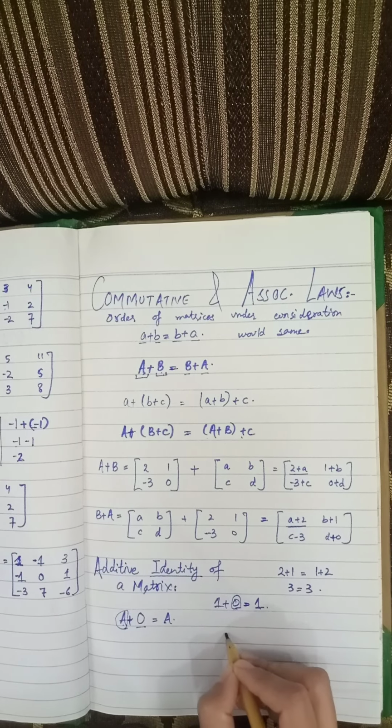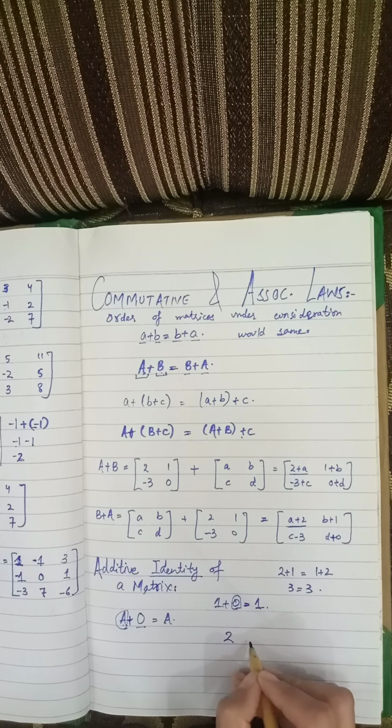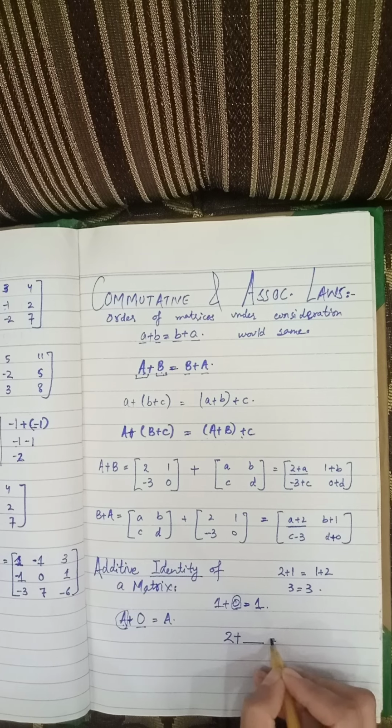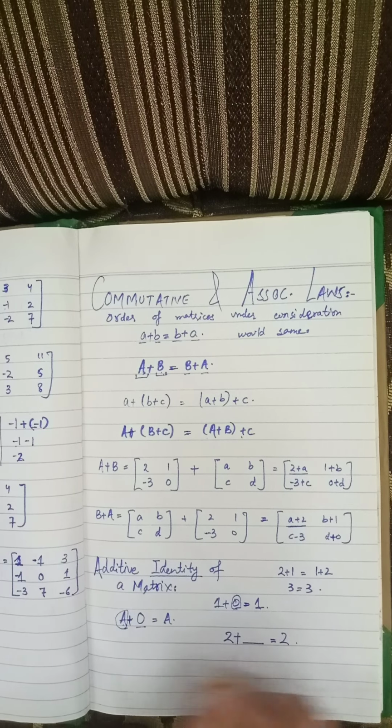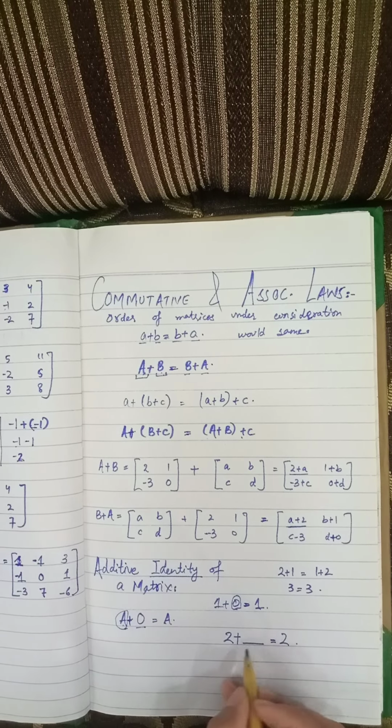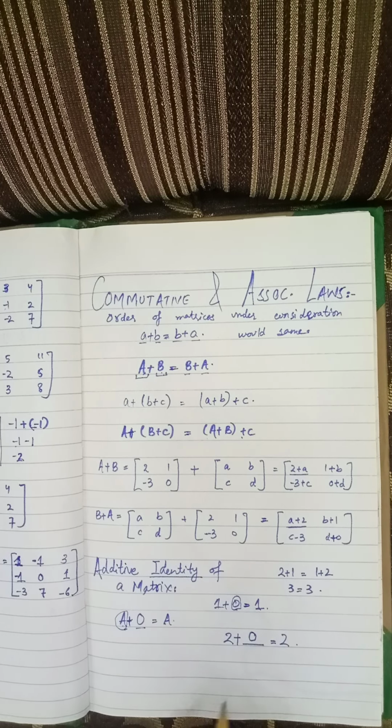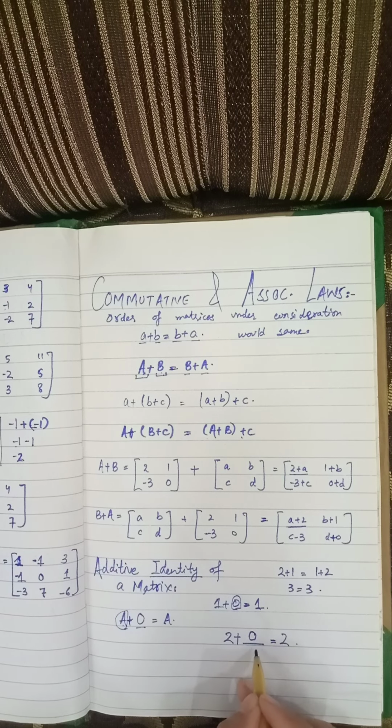For example, I have 2. I want to add something to 2 so that the answer would be 2. ऐसी क्या चीज़ है कि जिसको मैं 2 के साथ ऐड करूं और मेरे पास आंसर 2 ही आए? That particular thing is 0. इसीलिए 0 एडिटिव आइडेंटिटी होता है.